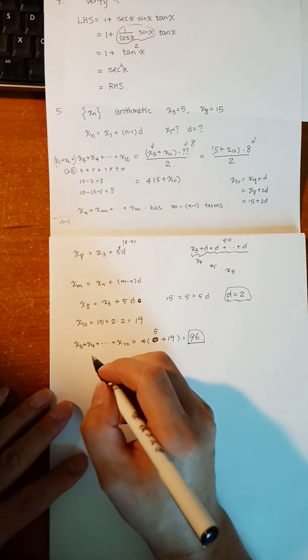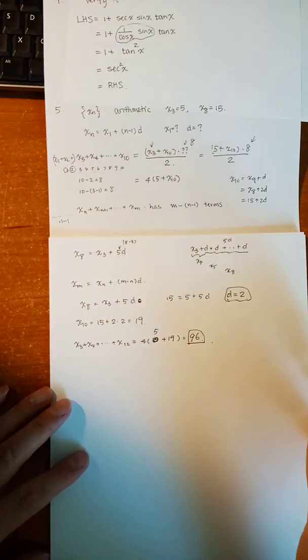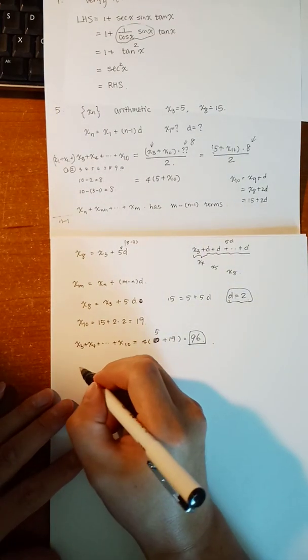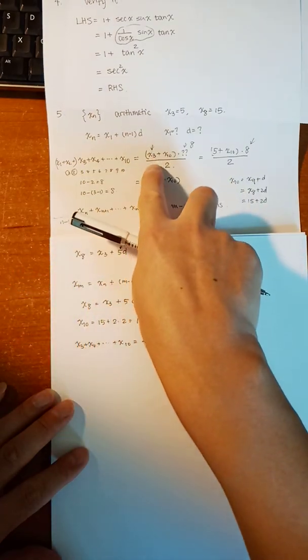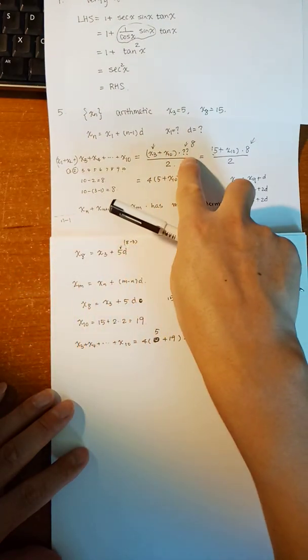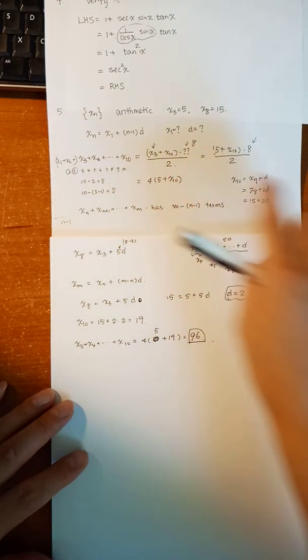All right, so for the arithmetic sequence, if you have this addition, it's always the initial term plus the terminal term, times the number of terms, divided by 2. Always like this.